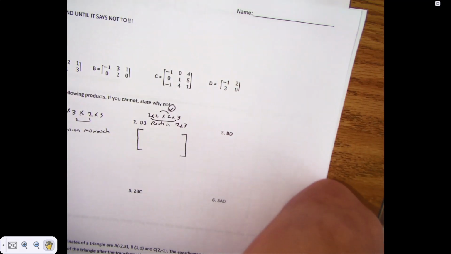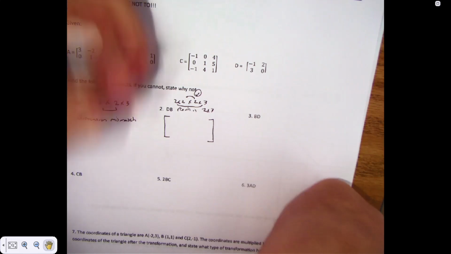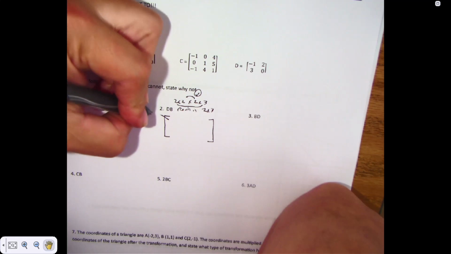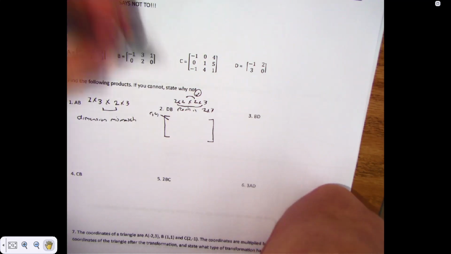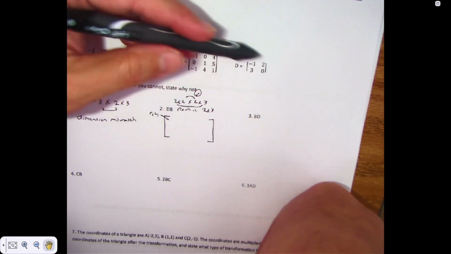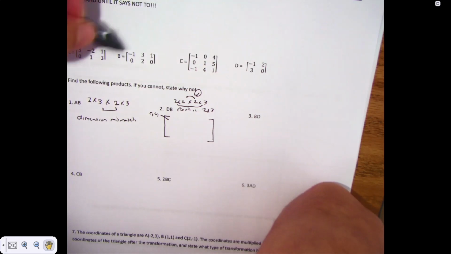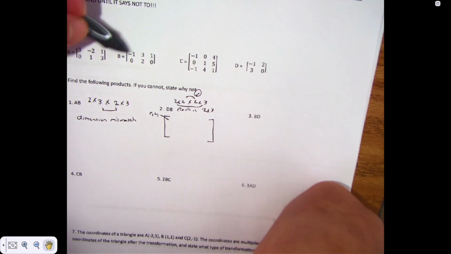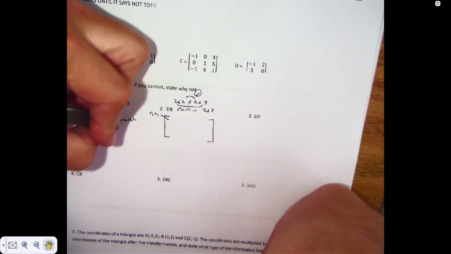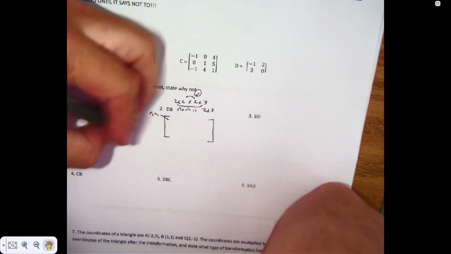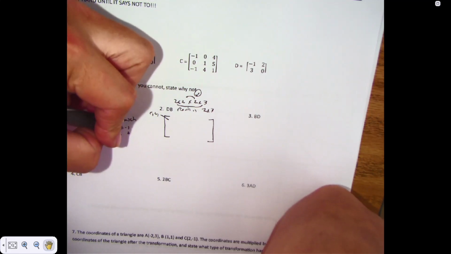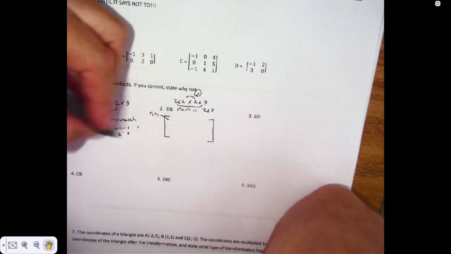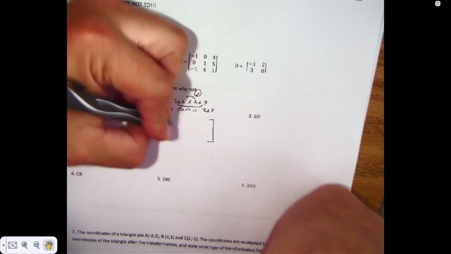And it takes a lot of work to do these. It does. And you need to be thinking about your positions here. This is literally row 1, column 1. That means I grab row 1 and I multiply it by column 1. So row 1 is -1 and 2, and column 1 is -1, 0. And I do my multiplication across and I add down. -1 times -1 is 1. 2 times 0 is 0. I add down, I get a 1. There's a 1 there.